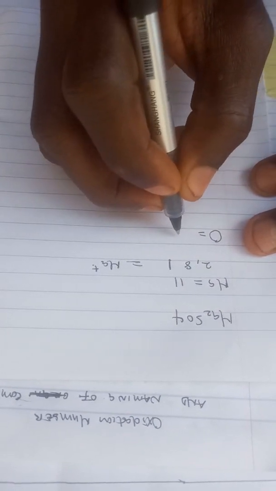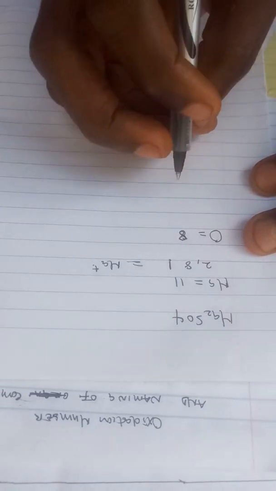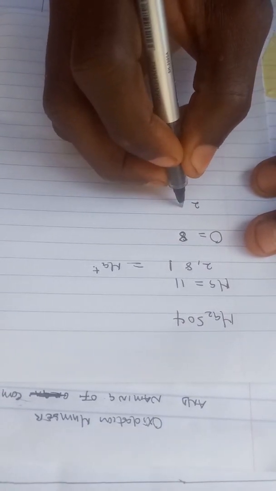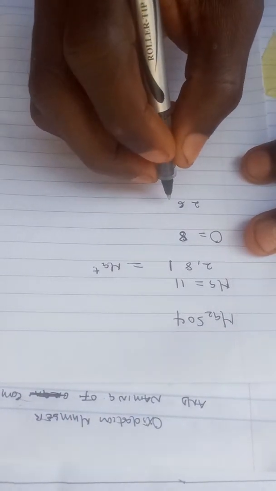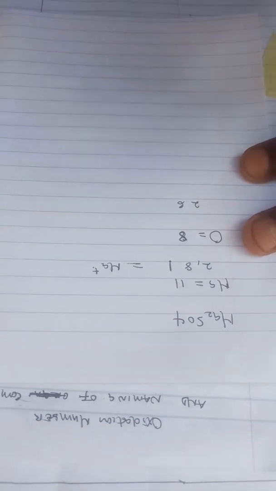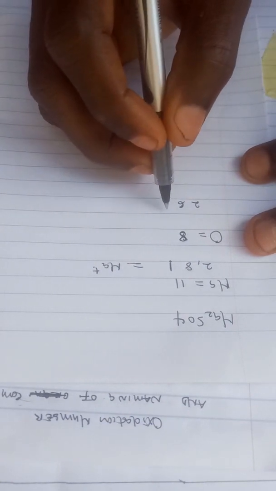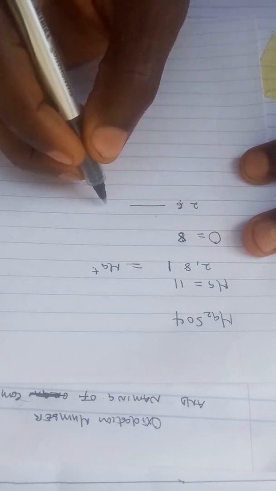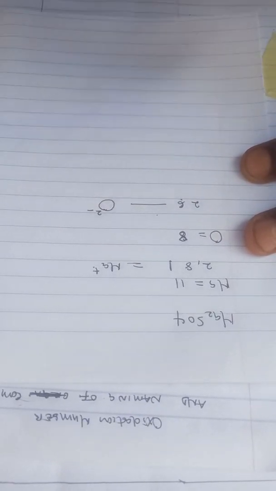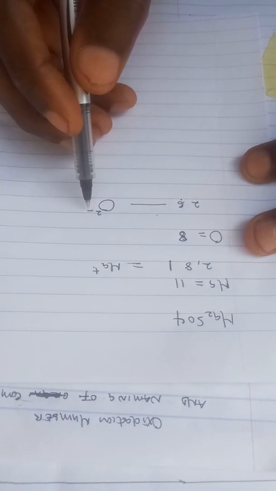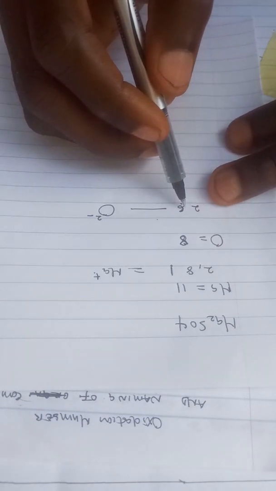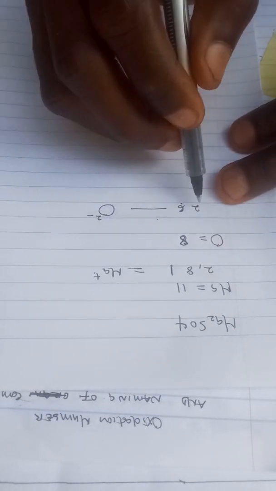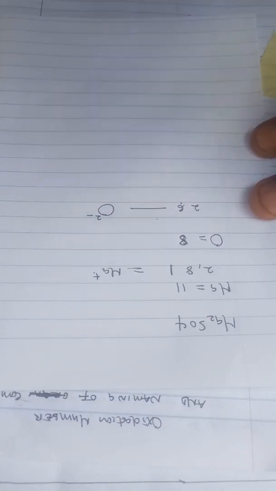In the case of oxygen, we know that oxygen has atomic number 8, and the arrangement is like this: 2, 6, which means oxygen needs 2 electrons for the shell to be stable. So we add 2 to this 6, it will be 8. So that 2 is what we need. So we have oxygen like this, minus 2, which means oxygen has to borrow 2 electrons for its atom to be stable.